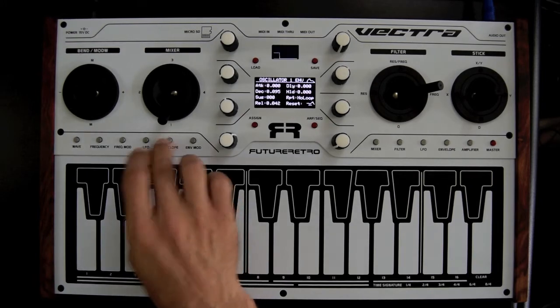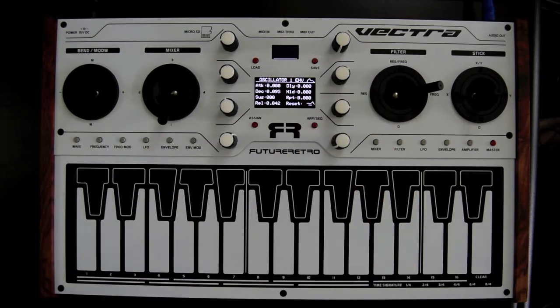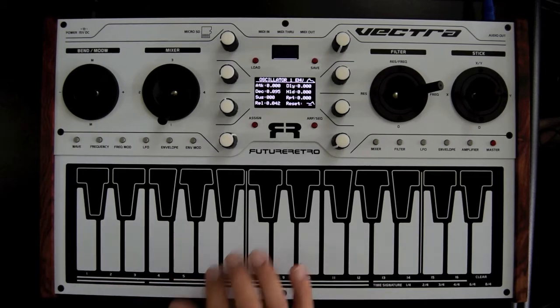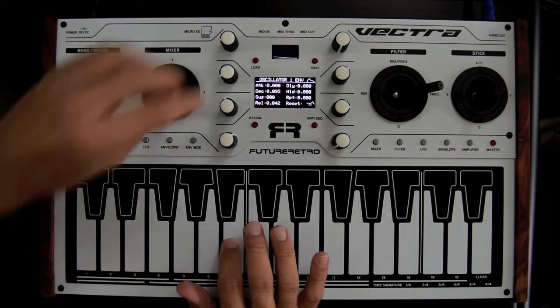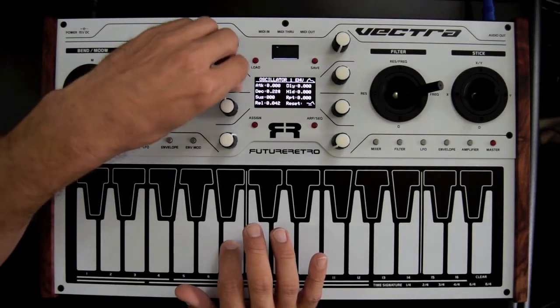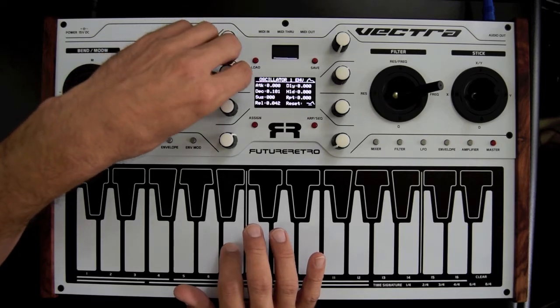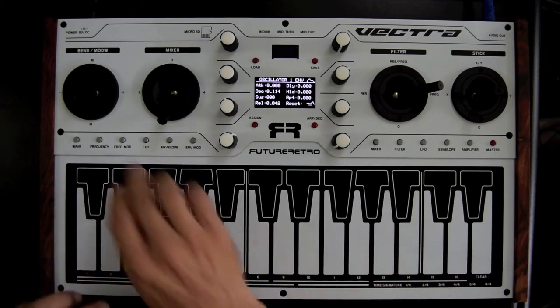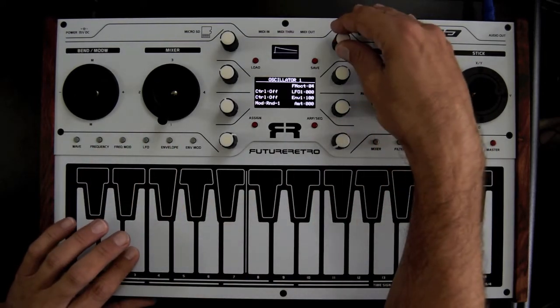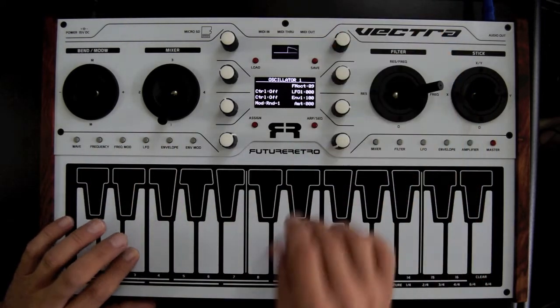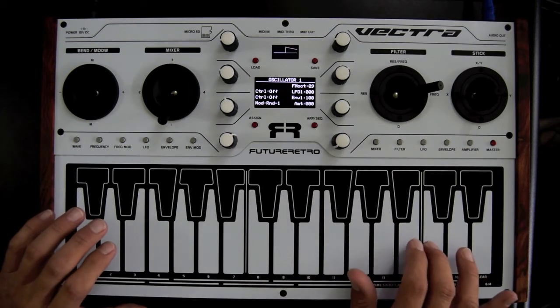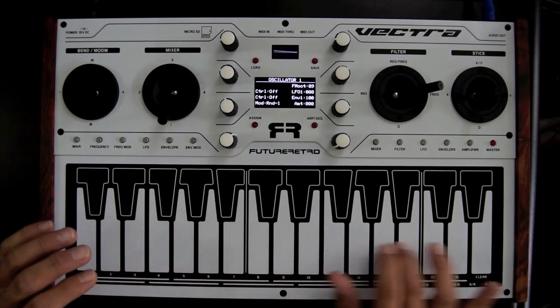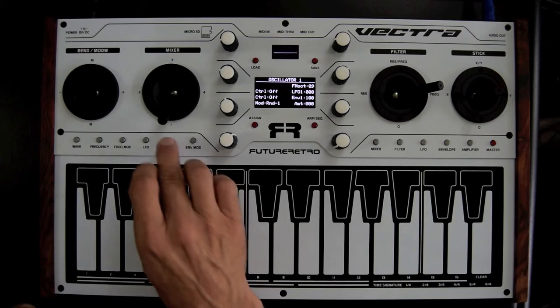Now we could also go to our envelopes here, turn on envelope repeat, and get more of an LFO type repetition to that modulation. We can increase our modulation amount. And that's just some of what you can do.